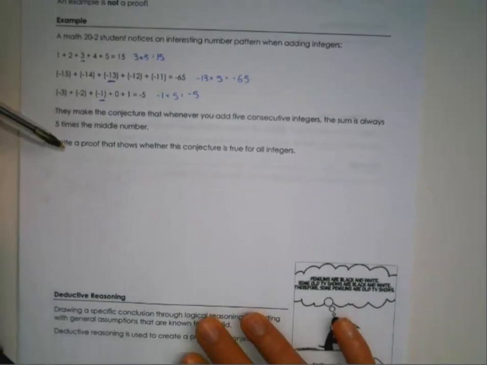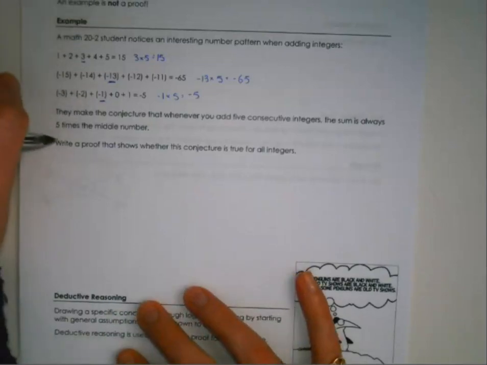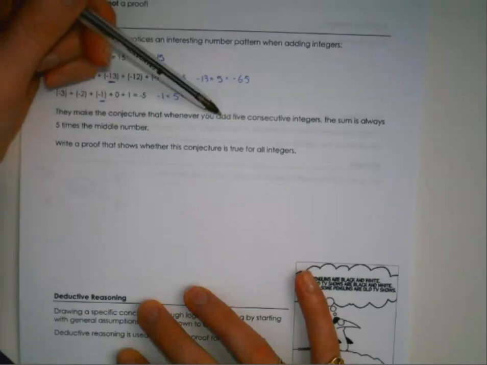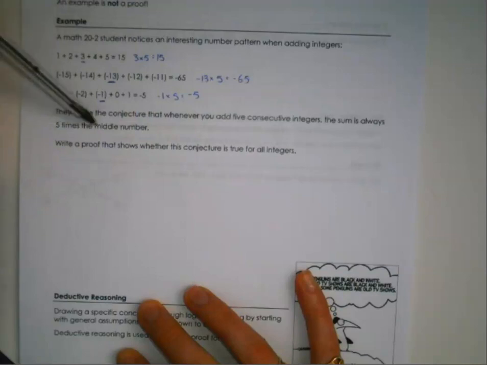They want us to write a proof that shows whether this conjecture is true for all integers. So what we want to do here is use variables to see if this would be accurate. The statement is that if you add 5 consecutive integers, the sum is always 5 times the middle number.